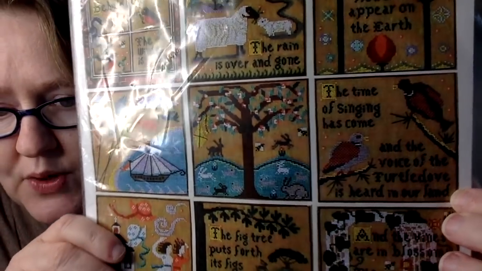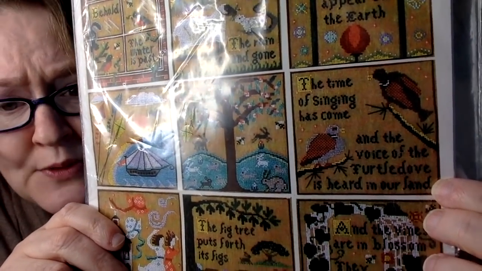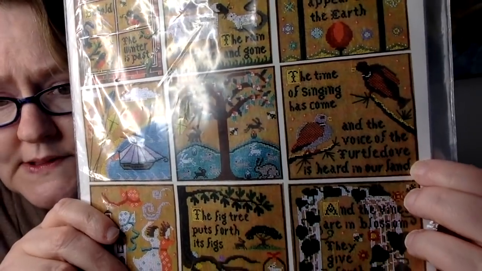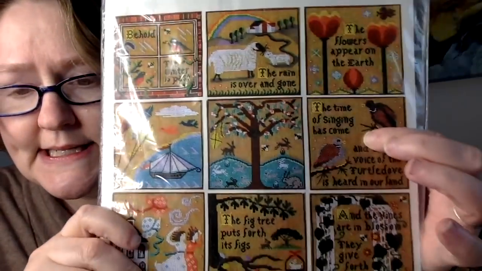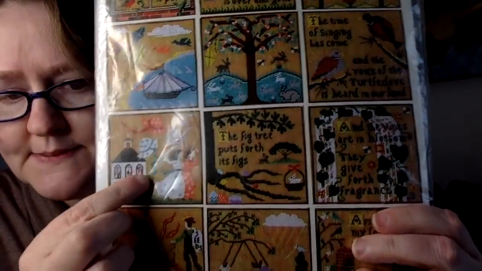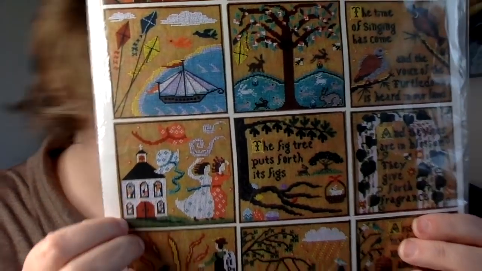So I know the birds will take a while. I'm going to start with those birds and then hopefully the words, because I want to try to get block 6 done in March. Because, man, that's going to be a big one. That's going to take a long time.